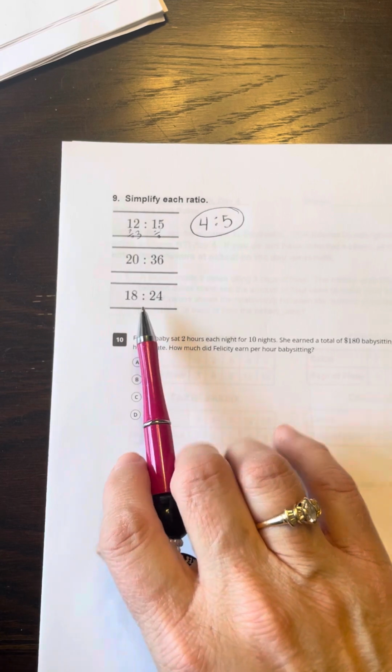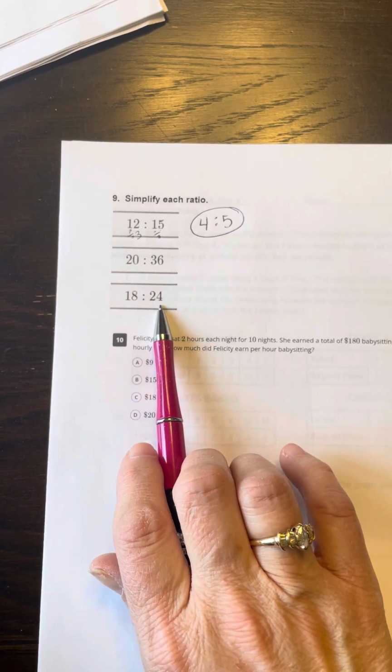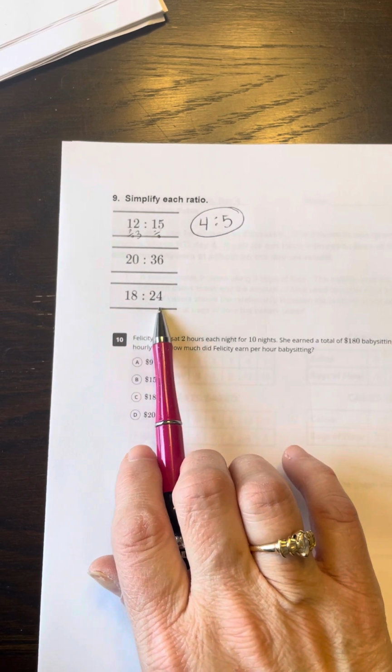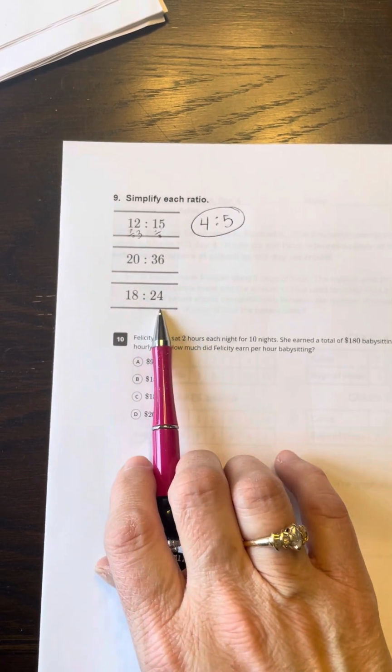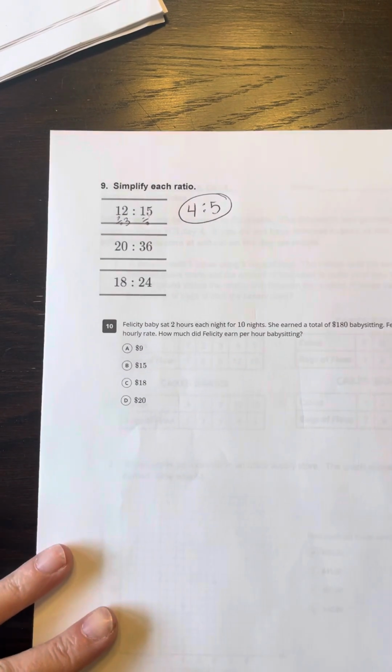18 and 24, you can divide them both by 2. You can divide them both by 3. Or there's a larger number you can divide them both by. But just keep dividing until you get it where there's not a common factor anymore.